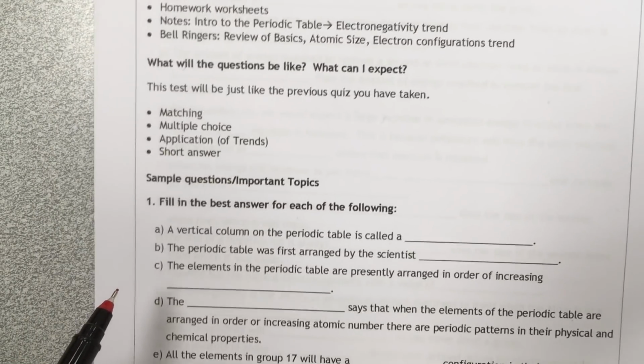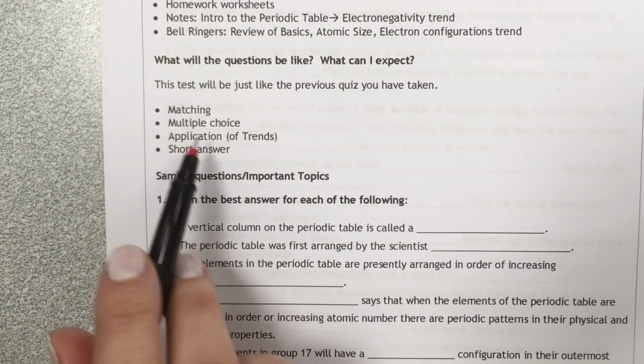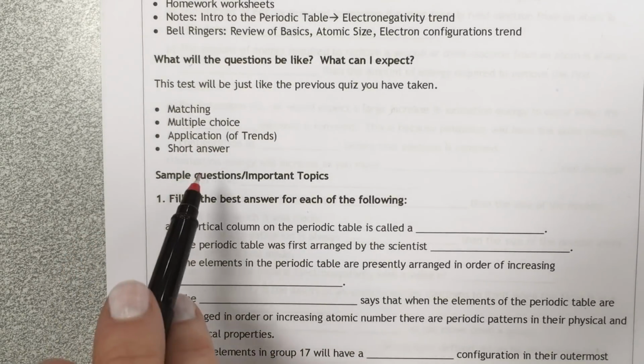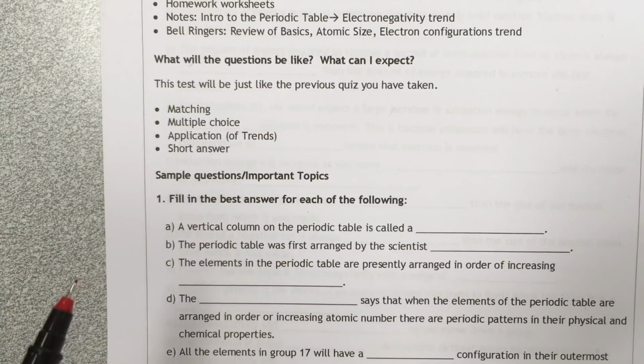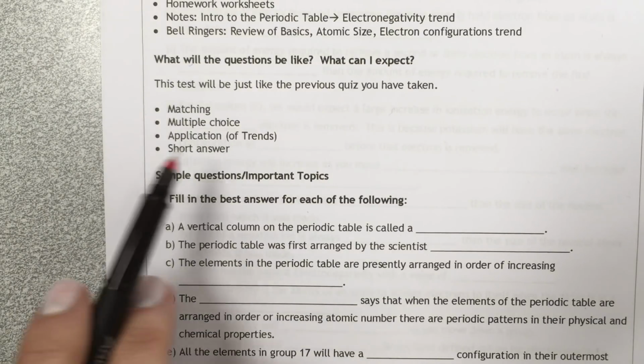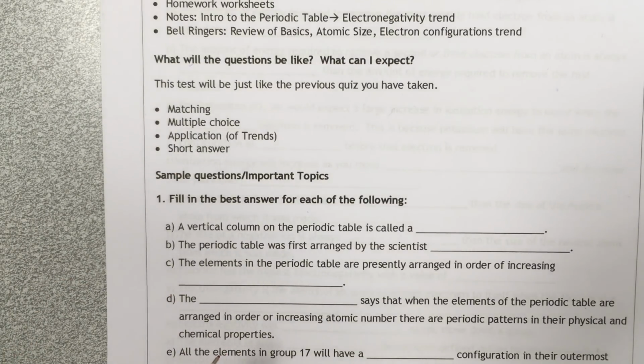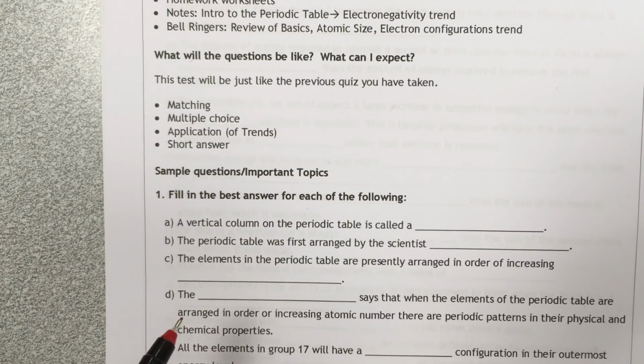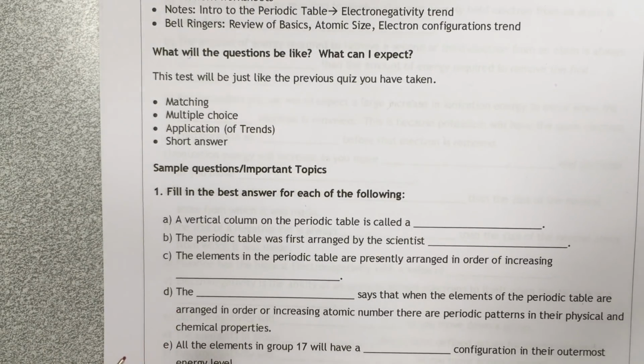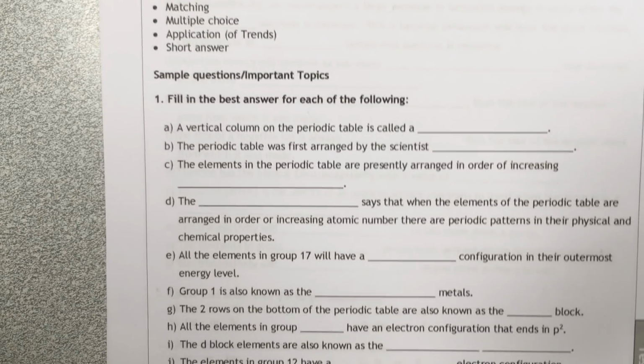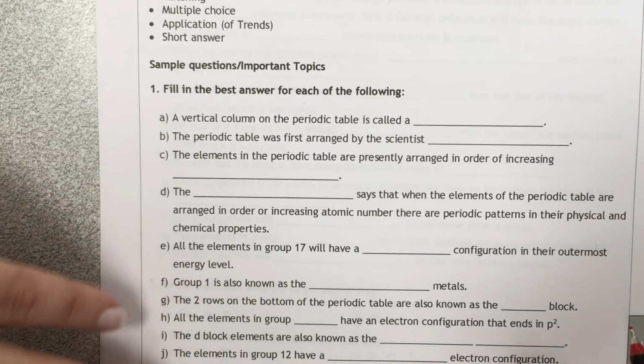On your test, it's going to be a typical test. You're going to have the matching at the top, then multiple choice, then applications, and then you're going to have some short answers. The short answers will kind of look like the quiz. So make sure you know why the trends are occurring the way they are occurring. So let's just get started.